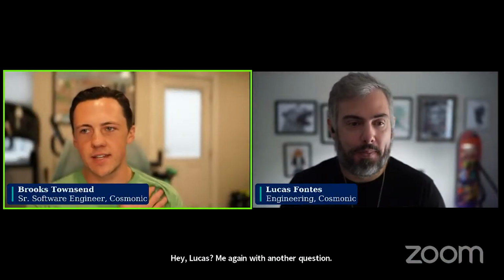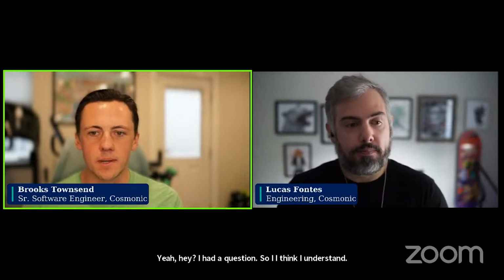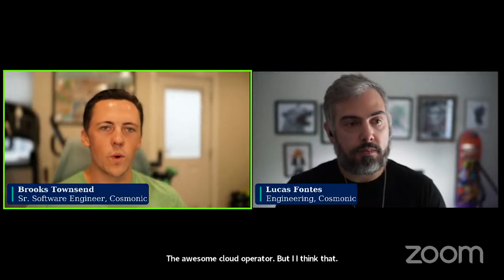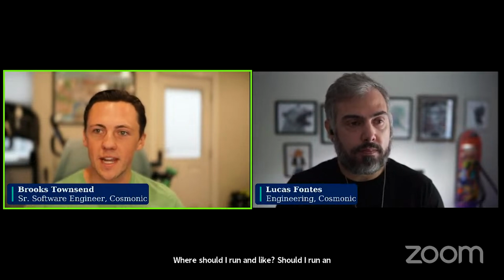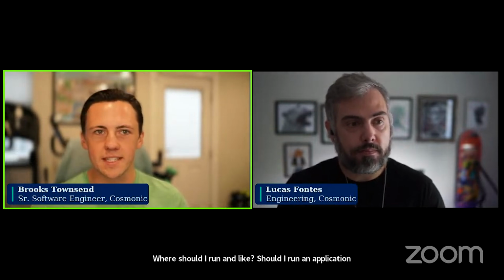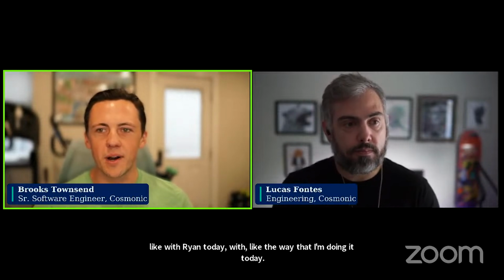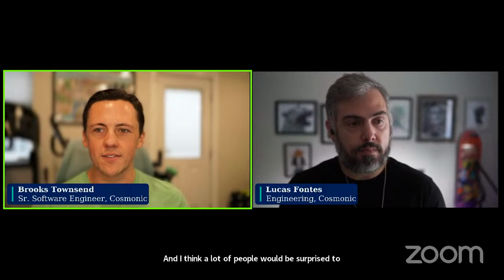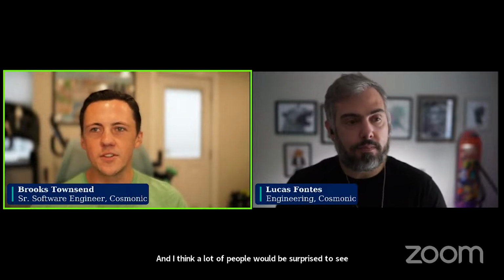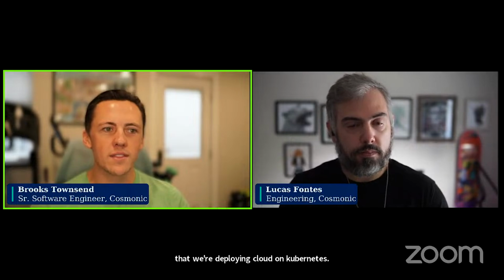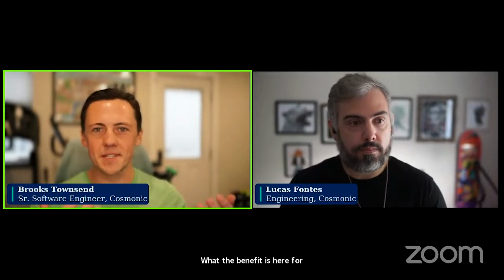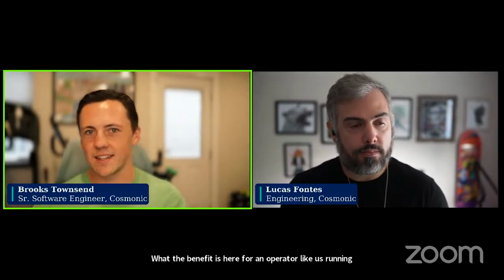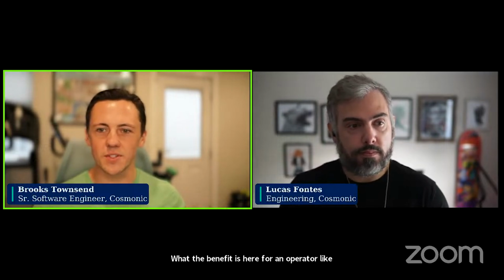So I think I understand the wasmCloud operator, but I think that the separation or the distinction of where should I run an application, should I run an application in wasmCloud? Should I run the application on Kubernetes, with who I am today, with the way that I'm doing it today? And I think a lot of people would be surprised to see that we're deploying wasmCloud on Kubernetes. Can you talk a little bit about what the benefit is here for an operator like us running WebAssembly with the wasmCloud orchestrator and then deploying our platform with a different orchestrator?